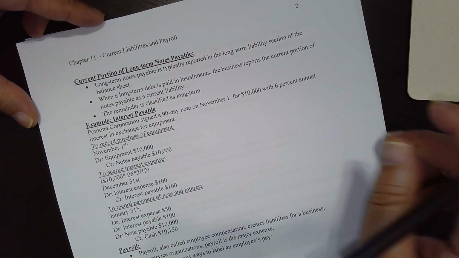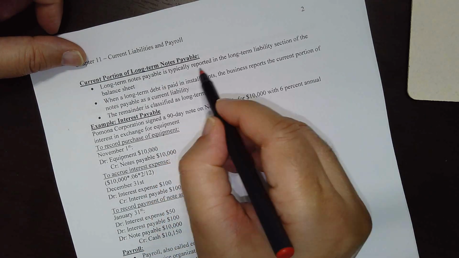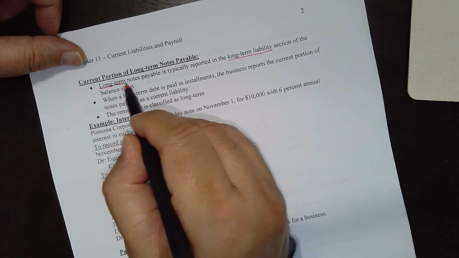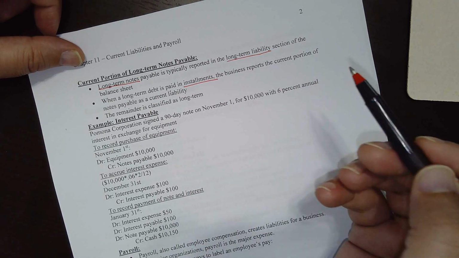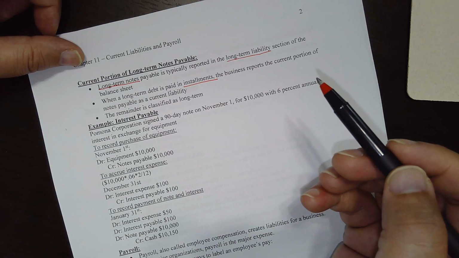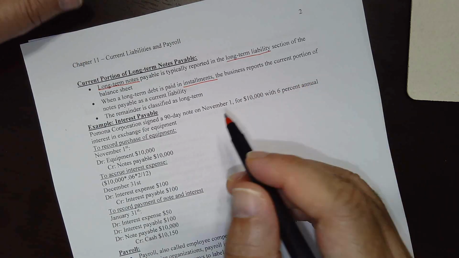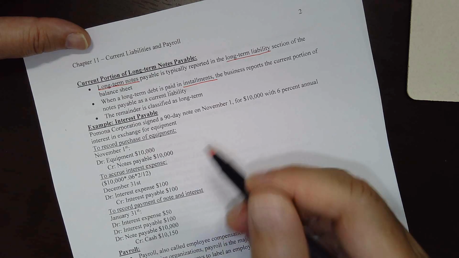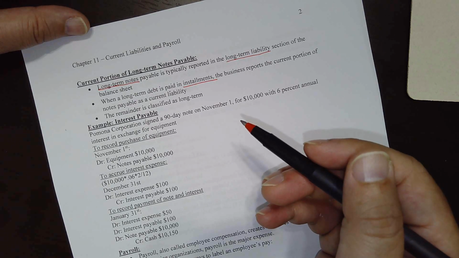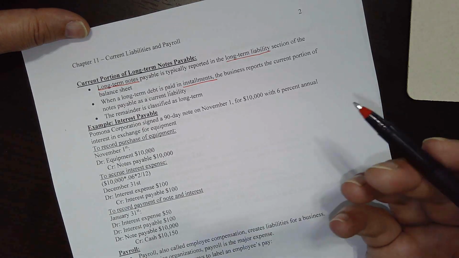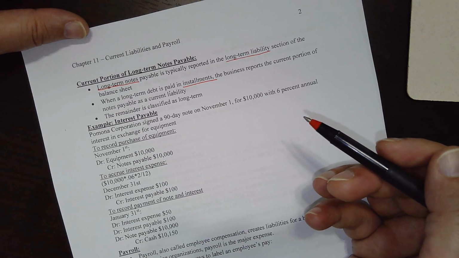Now we're going to talk about current portion of long-term notes payable. So long-term notes payable is typically reported in long-term liability section of the balance sheet when the long-term debt is paid in installments. What does it mean by installments? It means that you borrowed $100,000 or let's say $1,000,000, but the bank is requiring you to pay every year at the end of the year $100,000 plus the interest. So you are paying in installments. So every year $100,000 becomes your current liability that you have to pay, the $100,000 plus the interest.